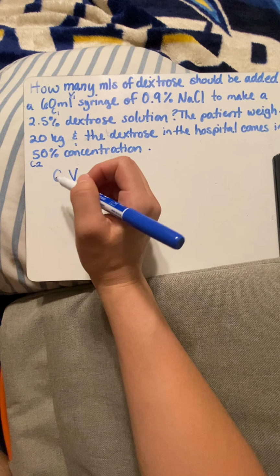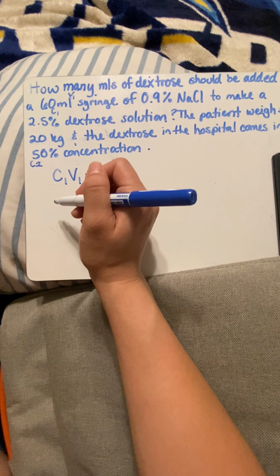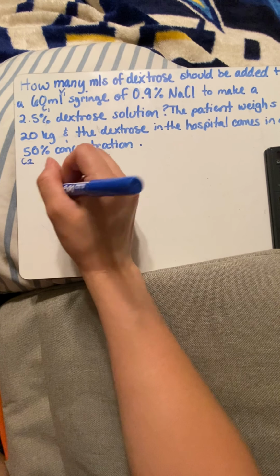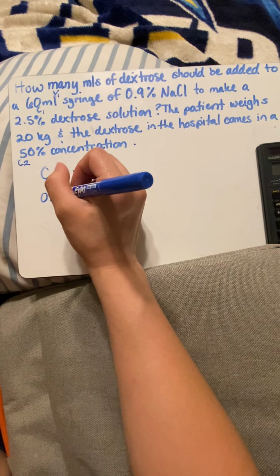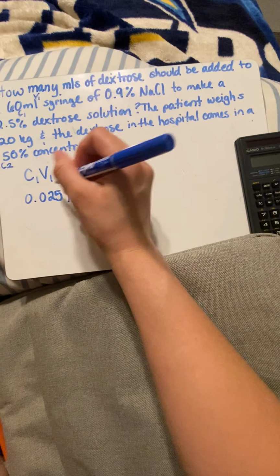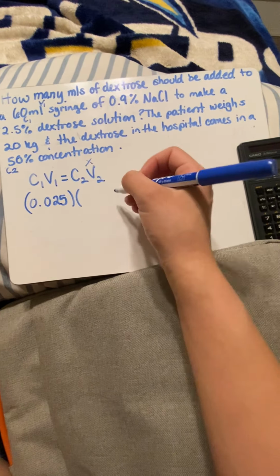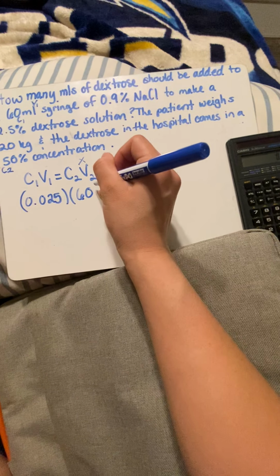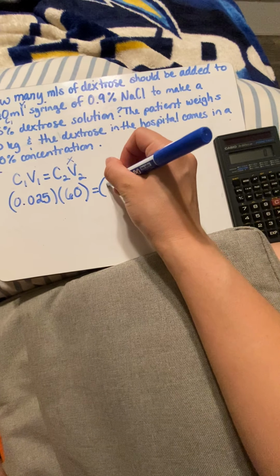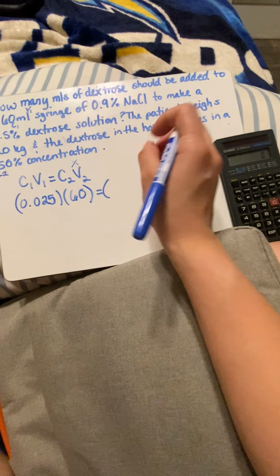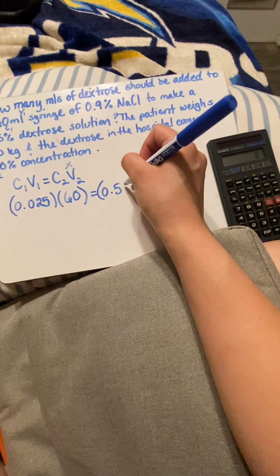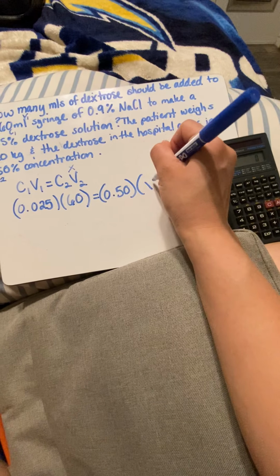So the percents, we will change those to decimals. So I'll have 0.025 and my volume is 60. My C2 concentration is 50%, but we're going to also convert that. And I'm left with X.